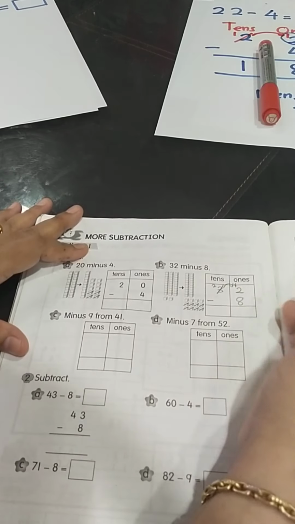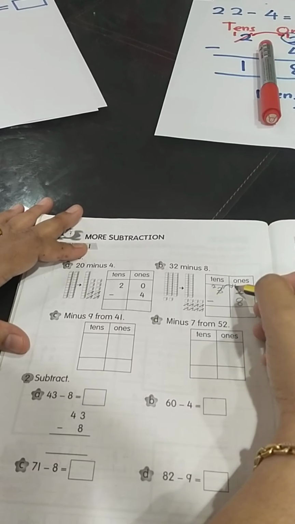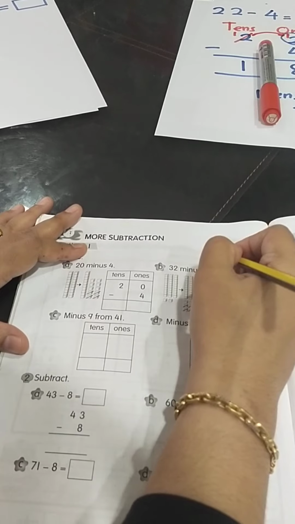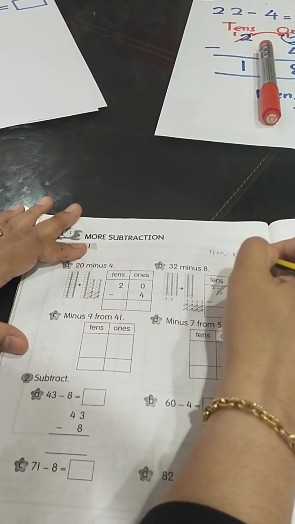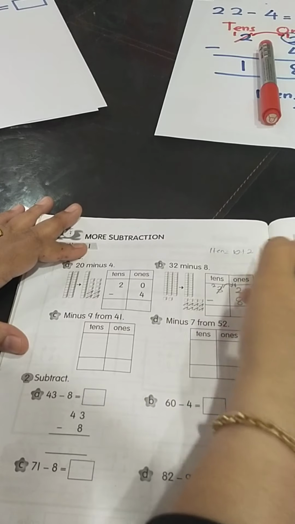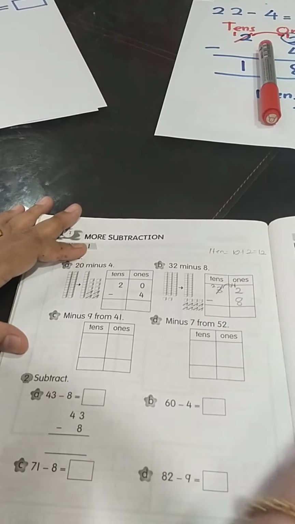As I said before, this 1 means 10. 1 ten means 10, right? So plus this 2. So the total is 12. So 1, 2 means 12.